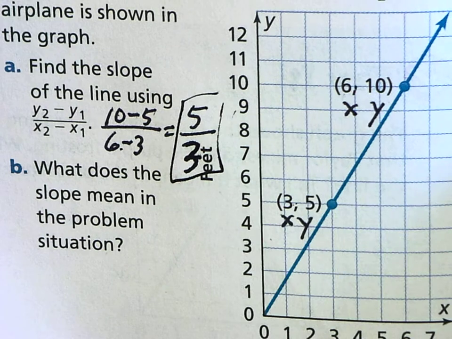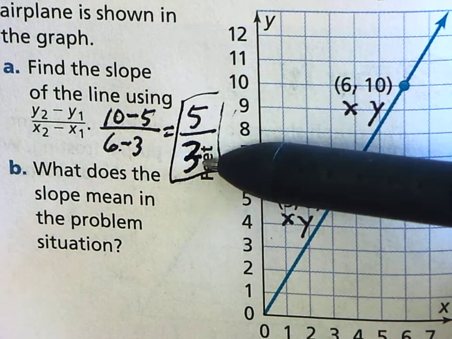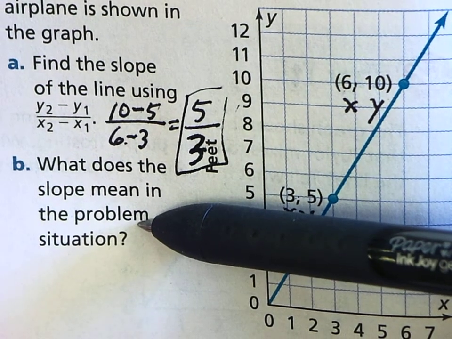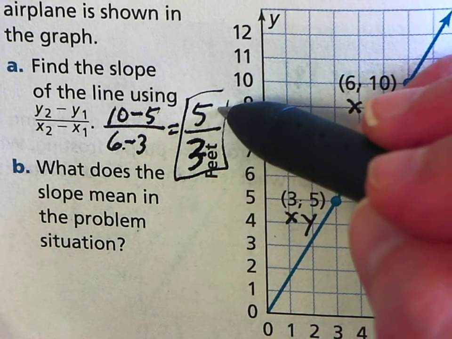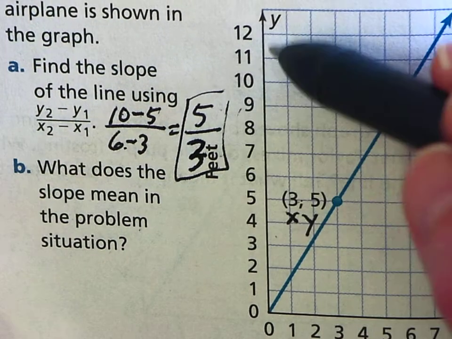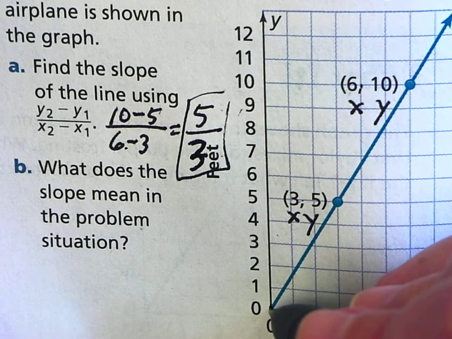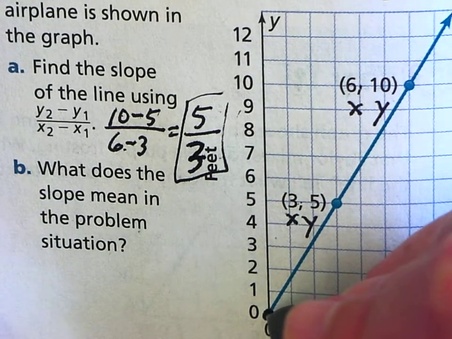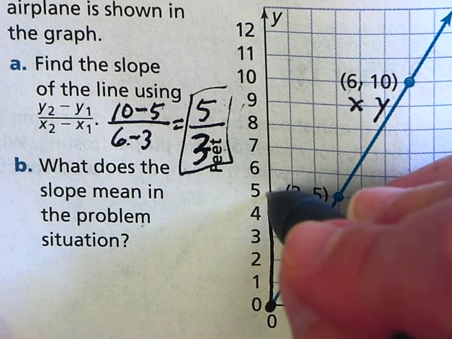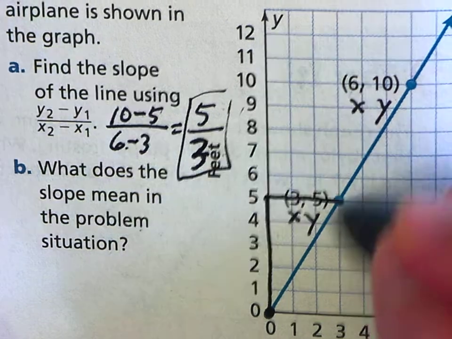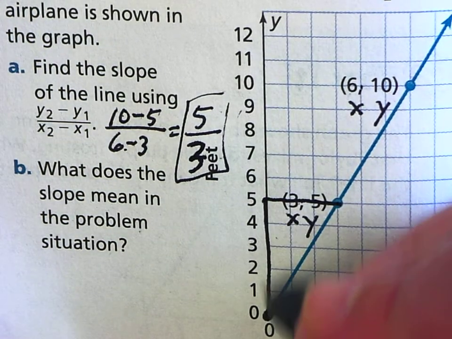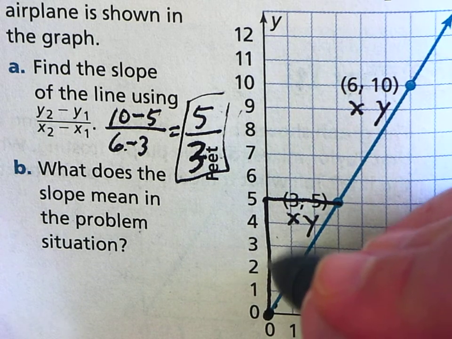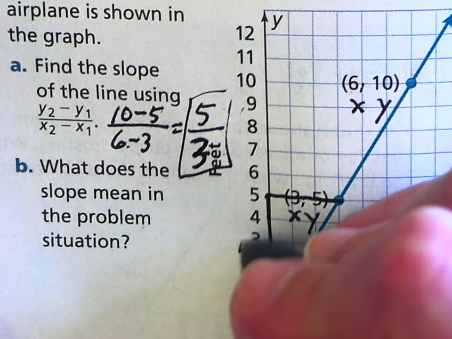I can turn that into a decimal, but I want to keep it a fraction because I'm going to be able to explain what that slope means in this problem. Again, y is 5, 3 is your x. If you rise and run, if you start at this point, 0, 0, and you figure out how much you're rising and how much you're running to get from point to point, look, from 0 to 5, I'm rising. This is counting by ones. I'm rising 1, 2, 3, 4, 5. So my rise is 5.